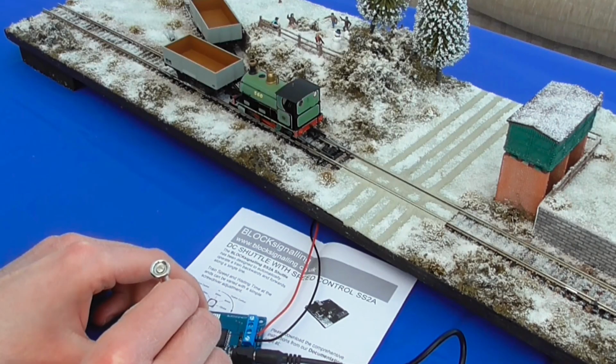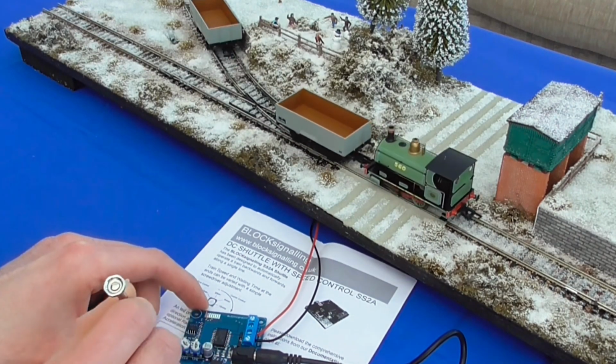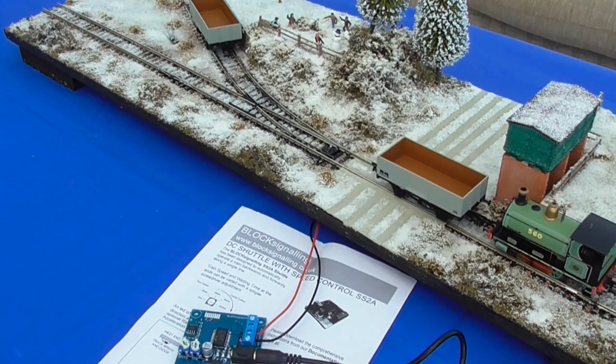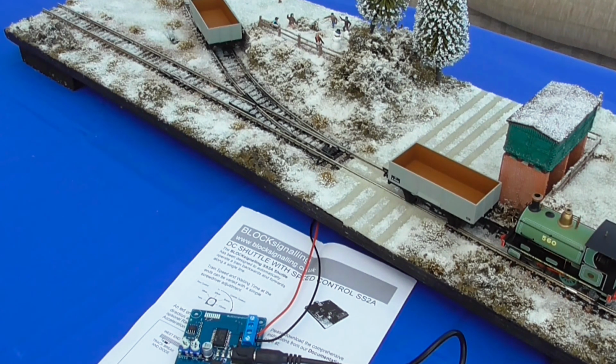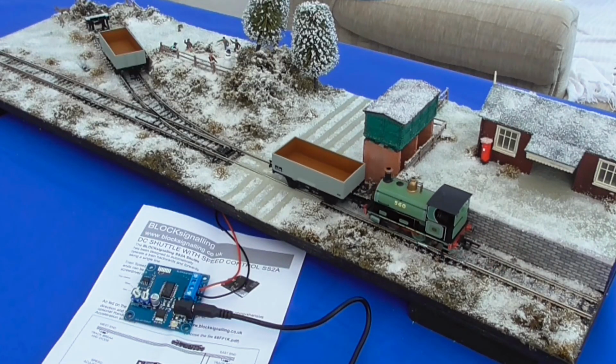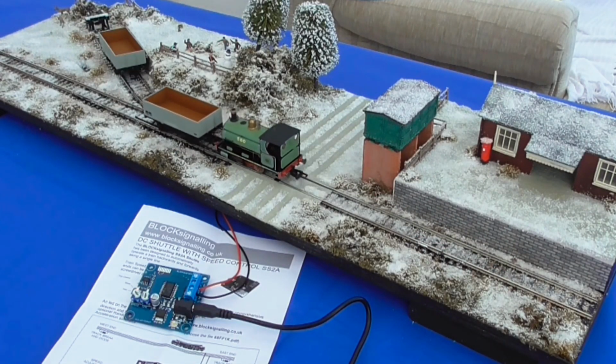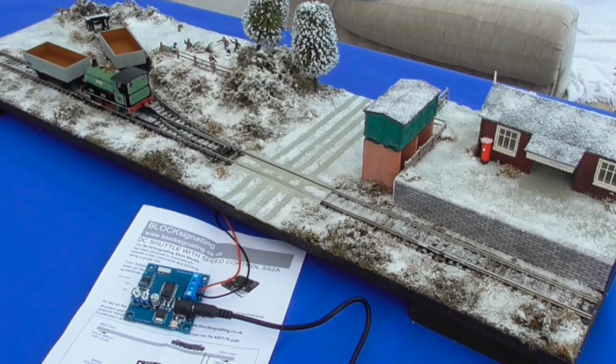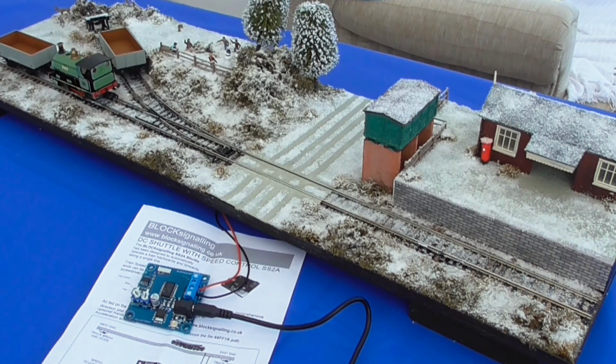And here we can see his little 0-4-0 saddle tank loco trundling to and fro on his Christmas micro layout. And once again I must thank Callum for allowing me to use this footage. But what it does show is what you can achieve with a small cost and minimum technical know-how.